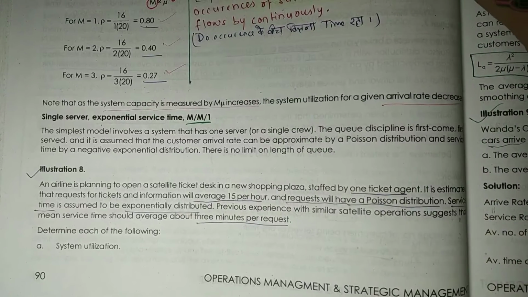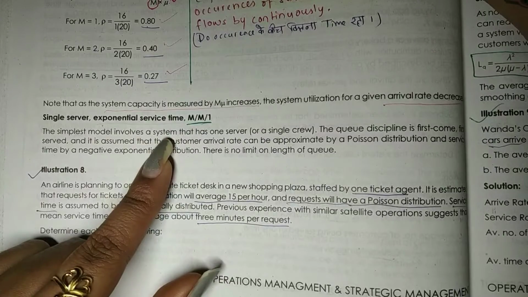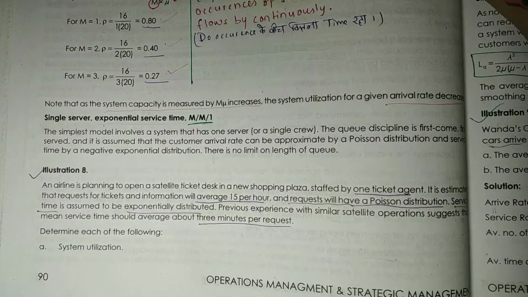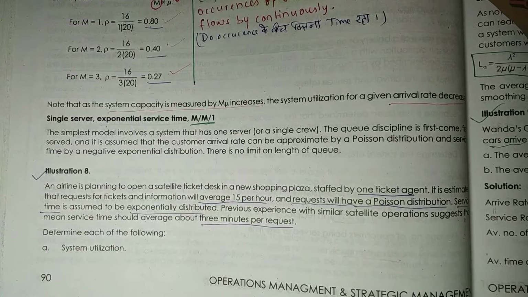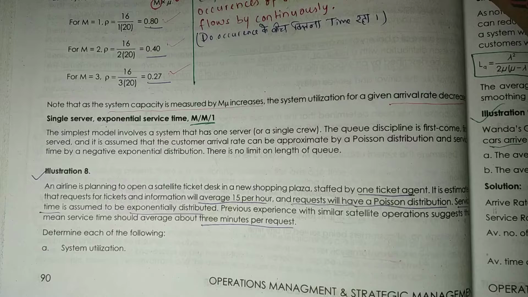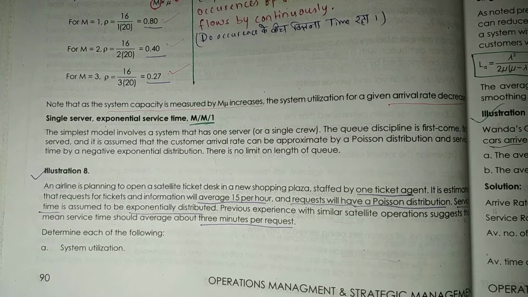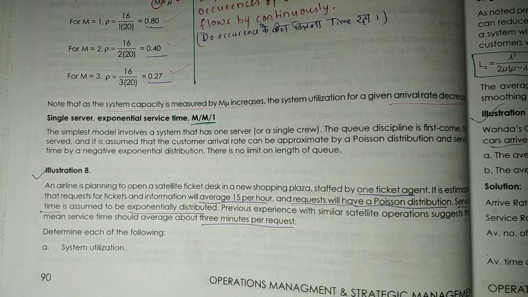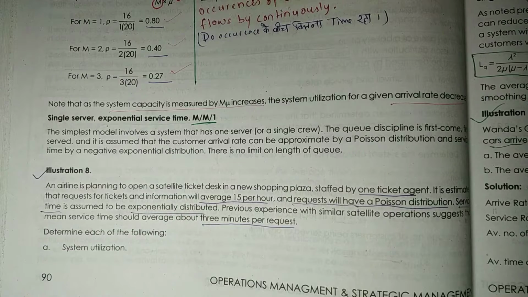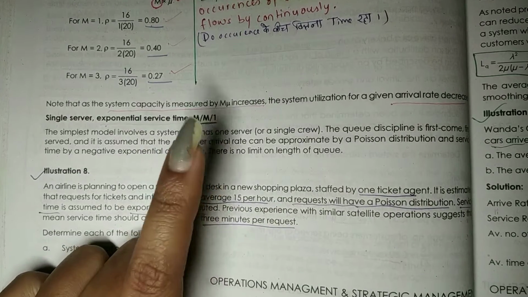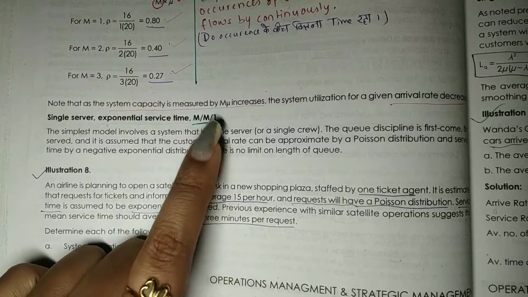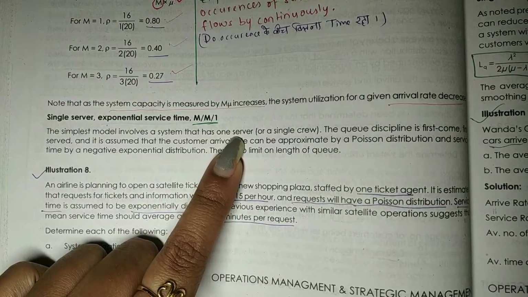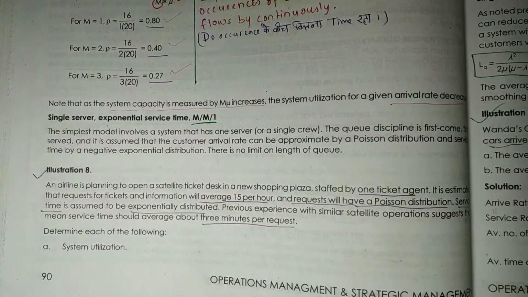So today we will study single server exponential service time, right? Here M/M/1 is given. The first M stands for lambda, that is your average arrival rate. The second M stands for exponential service time, and the last one stands for the number of servers, like only one server is there, right? So this is for one server.